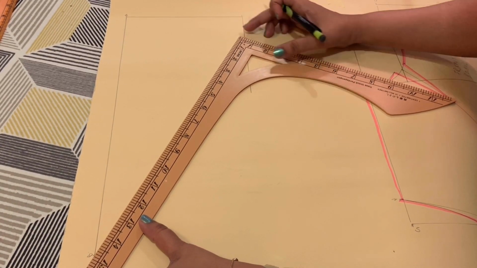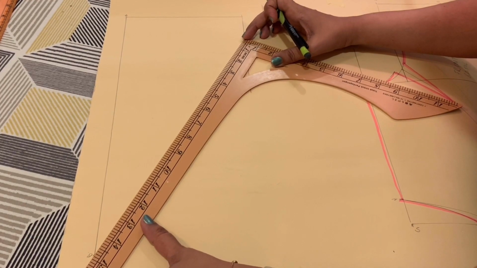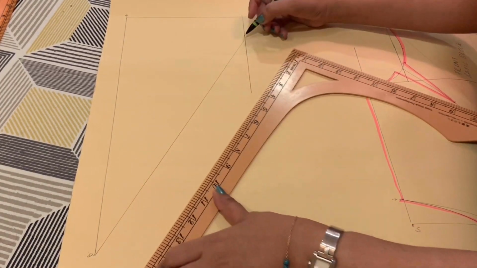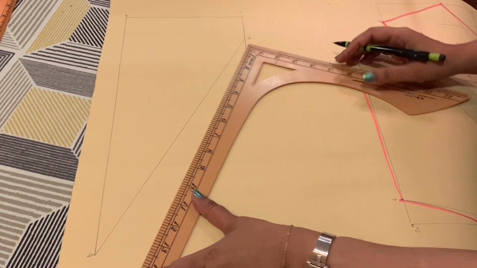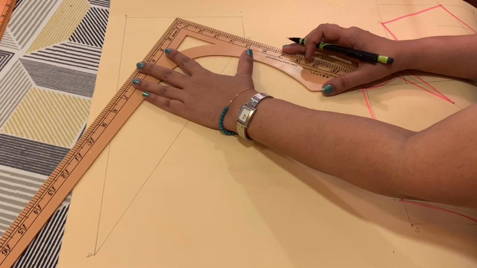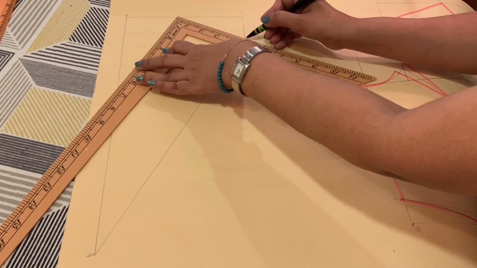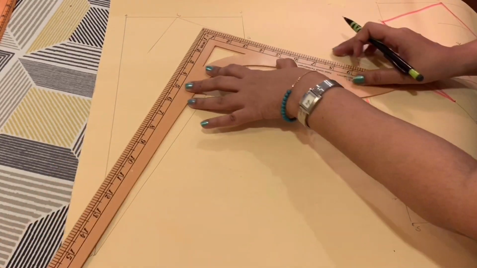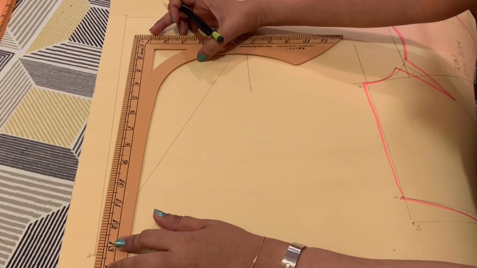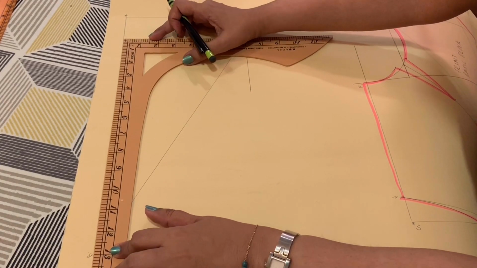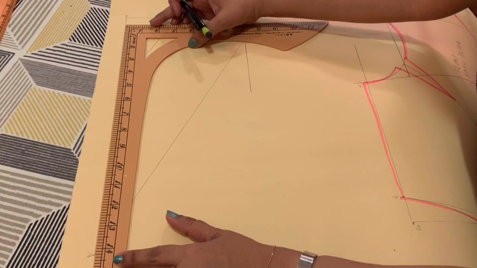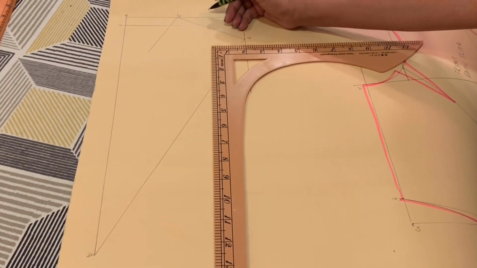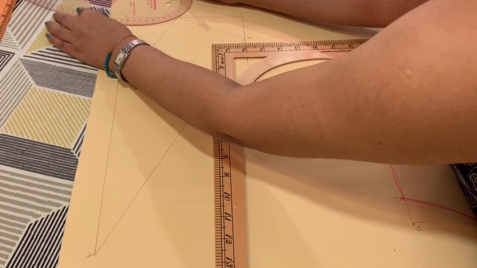Mark your shoulder slope. In this case, it's 14 3 1/4. And from there, mark your shoulder length, which is 4 1/2. Draw a 90-degree line down from there. Now mark your center back measurement. Draw a 90-degree line down to meet the previous line and make a smooth curve for the neckline.